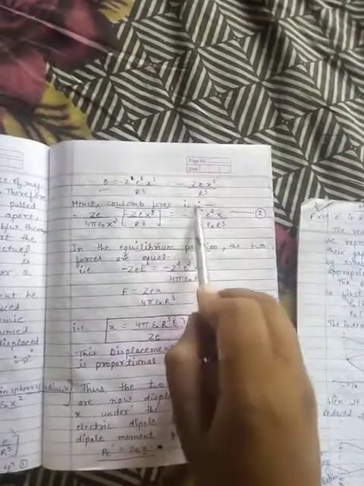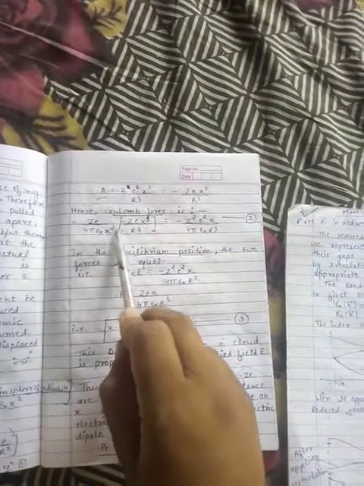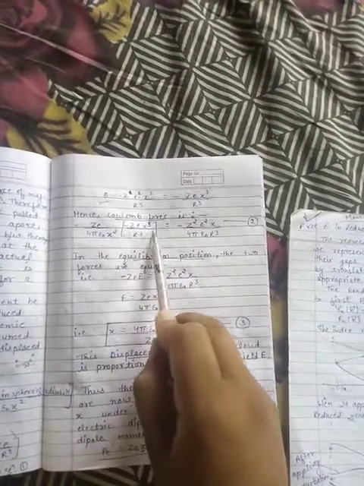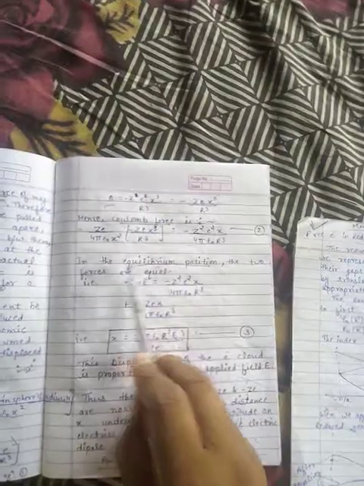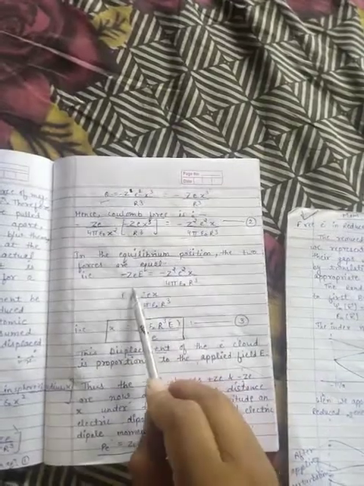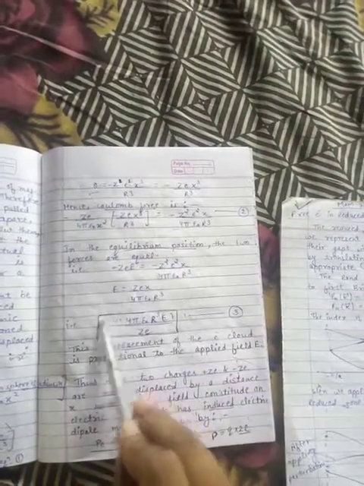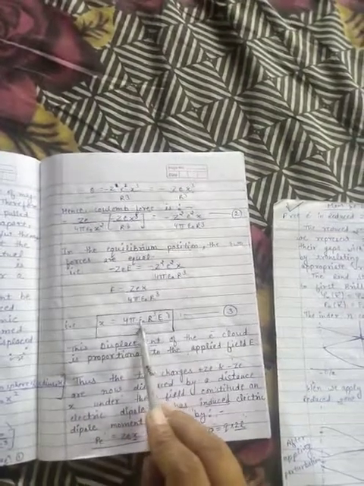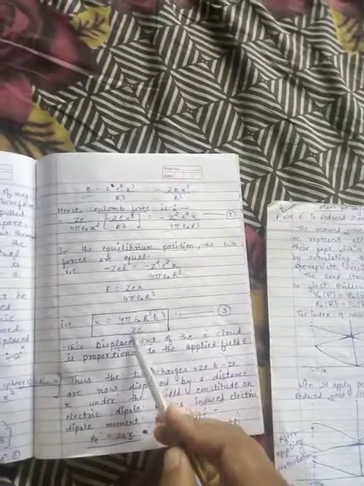Hence the Coulomb force is equal to Ze divided by 4 pi epsilon naught x square into the value of the charge enclosed by the sphere of radius x. Then we get the Coulomb force equal to this value. In the equilibrium position, the two forces are equal, that is, the Lorentz force and the Coulomb force are equal. By putting this we get the value of x equal to 4 pi epsilon naught r cube E divided by Ze. This is equation third.